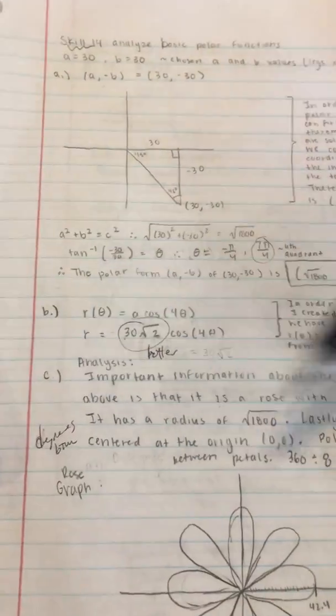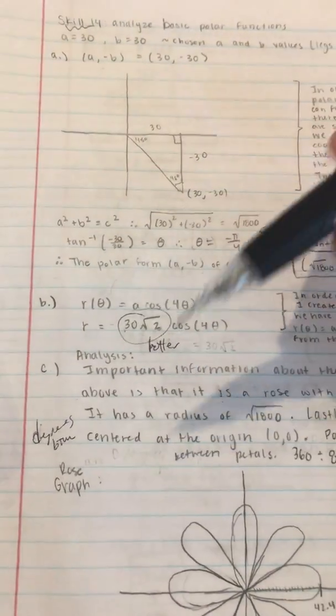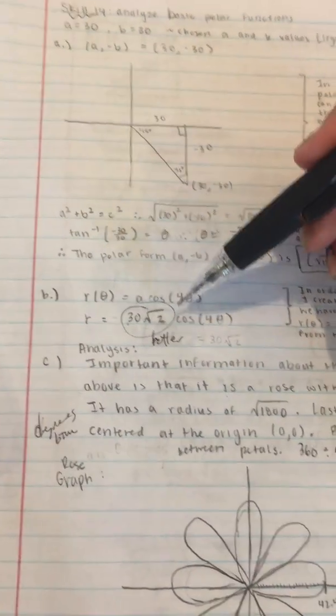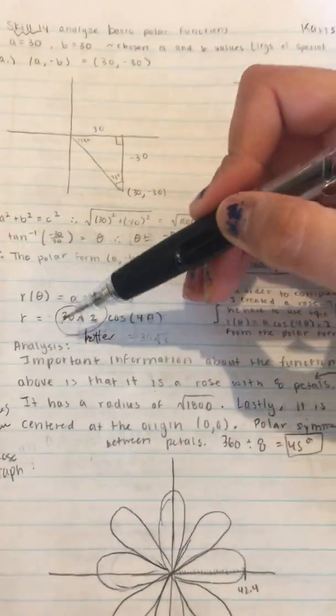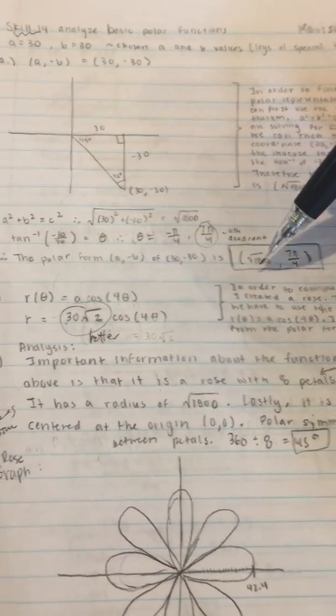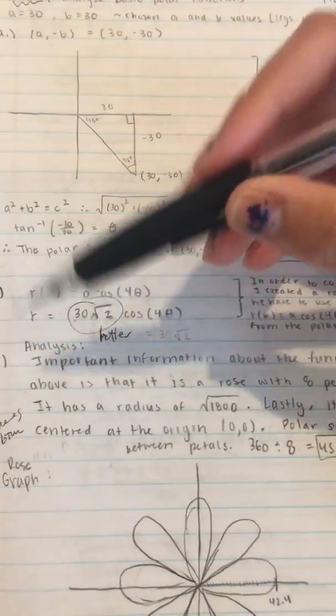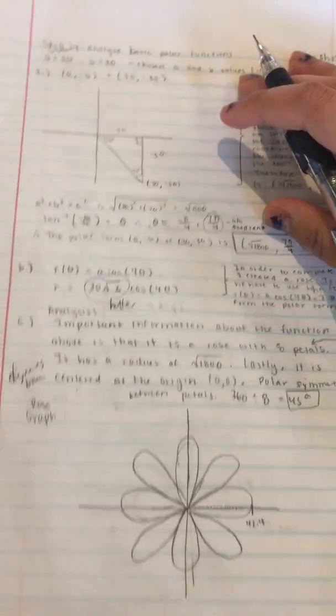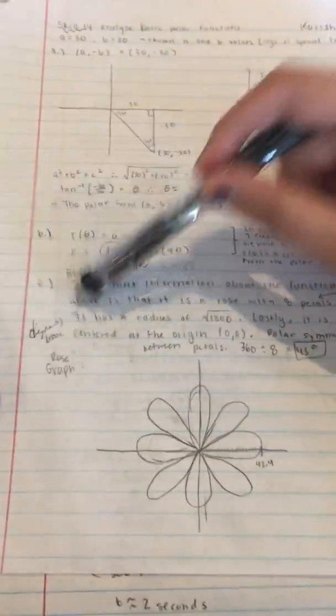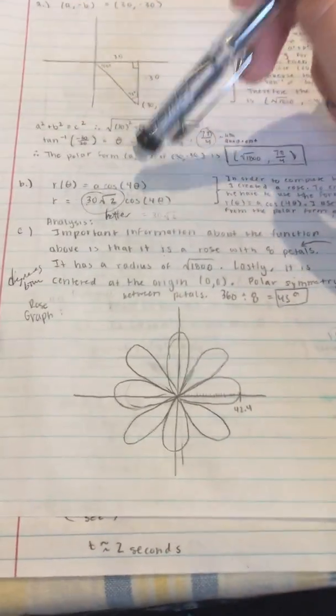So that's part of my analysis down here, is that you would write 8 petals for 4 theta. And then a is just the a value from here. So instead of writing root 1800, I wrote 30 root 2 because that's the better way to write it. So that was part B, and now part C was analyzing this function.